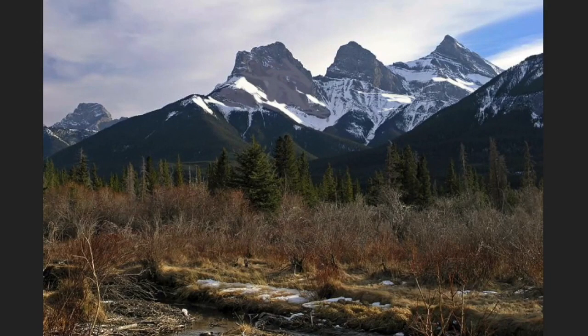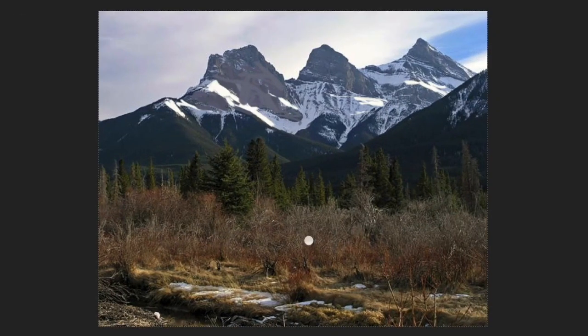Also, cropping it in such a way that I get rid of the stuff that just creates too much busyness in the composition. And I want to crop it so that one peak isn't dead center or one tree isn't dead center. But now there's less to compete with the cliffs back in here, these three cliffs.